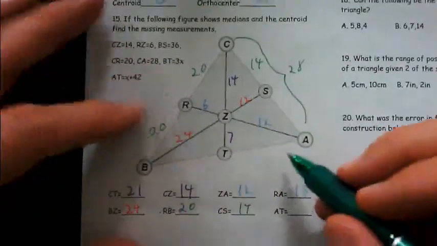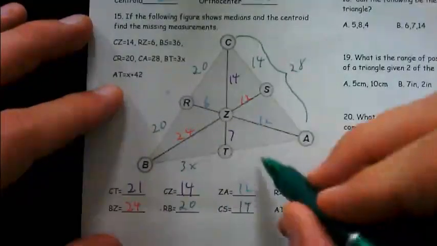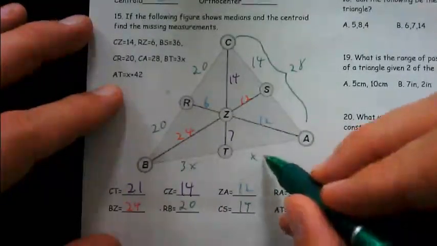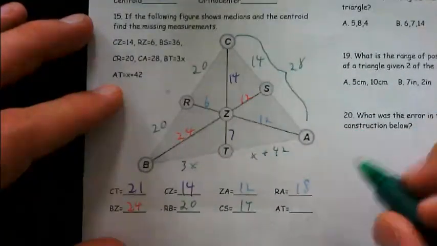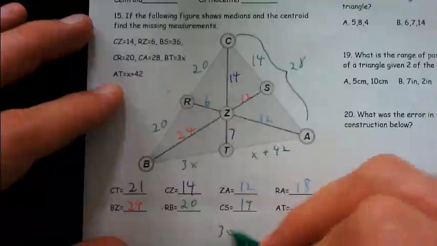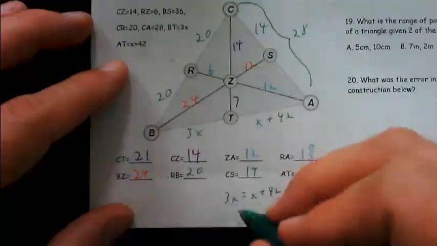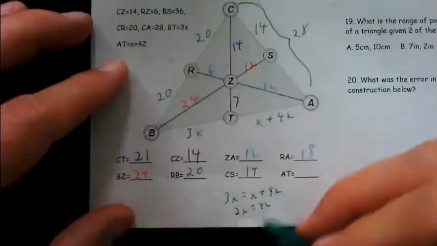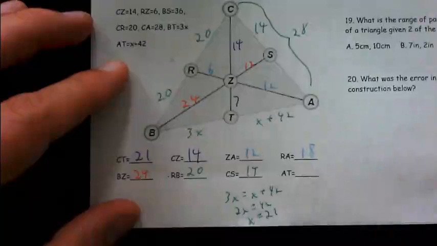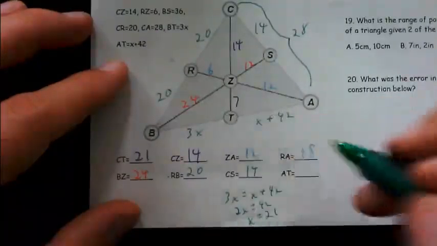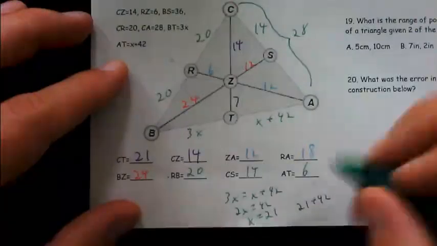And then for AT, well, they told us that this piece is 3x. They told us that this is x plus 42. So those two must be equal. So we actually have to solve on this one. 3x equals x plus 42. Subtract x, that's 2x equals 42. Divide by 2, x equals 21. We want AT, so plug it back in. 21 plus 42 is 63.